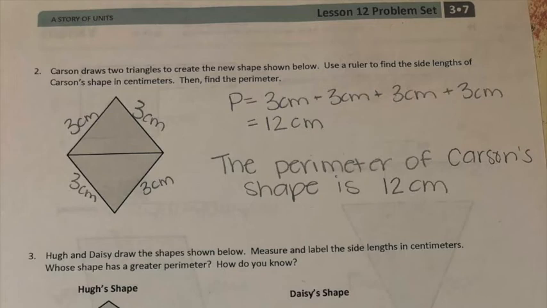Number 3 says, Hugh and Daisy draw the shapes shown below. Measure and label the side lengths in centimeters. Whose shape has a greater perimeter? How do you know? So the first step is going to be getting your ruler back out and measuring and labeling the sides of each of their shapes. Then you're going to add them up and find the perimeter of Hugh's, and find the perimeter of Daisy's, and you'll compare whose is larger.